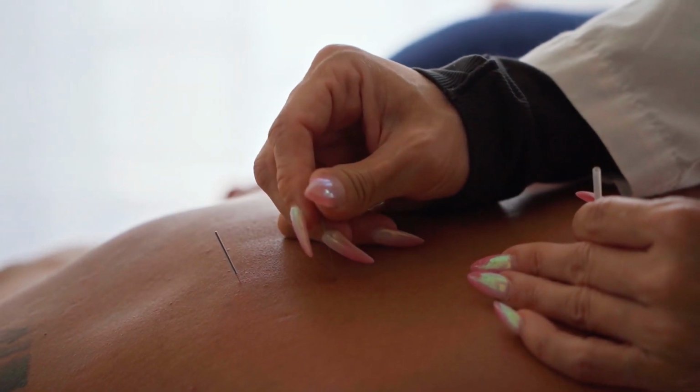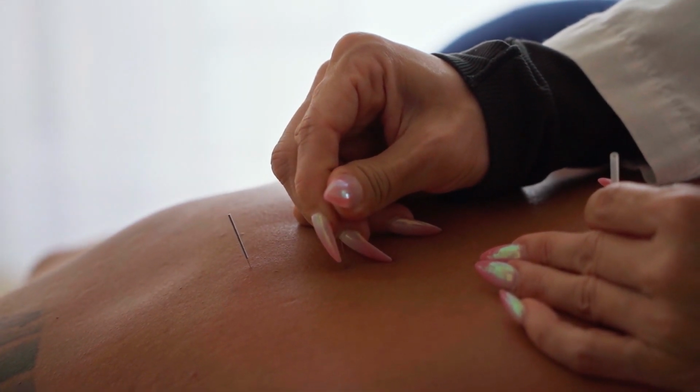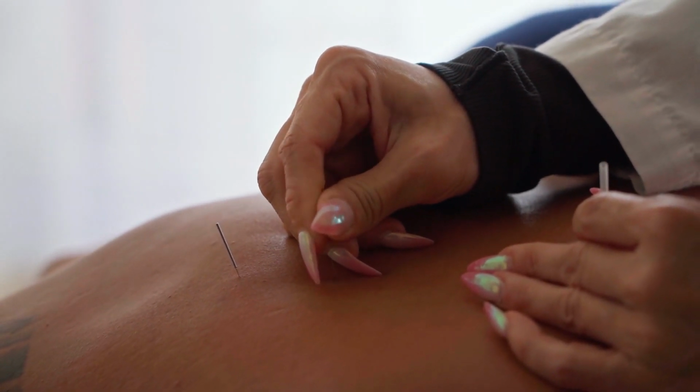Acupuncture may well be helpful in offering some pain relief as well, especially if there's an inflammatory response causing the symptoms. Alternatively, basic over-the-counter pain relief medication may also be an option. Now, for more information on what an inflammatory response is, please see the link in the description.